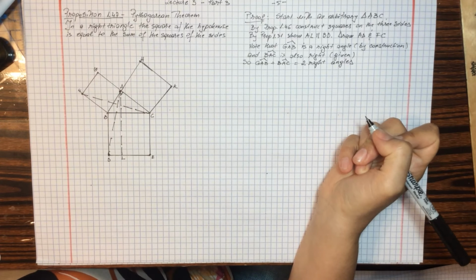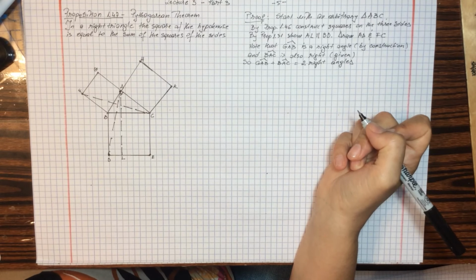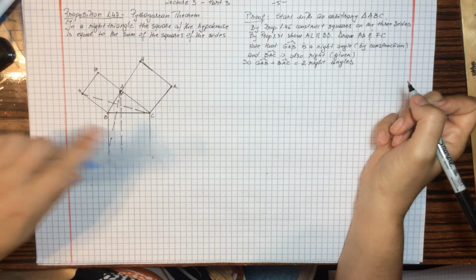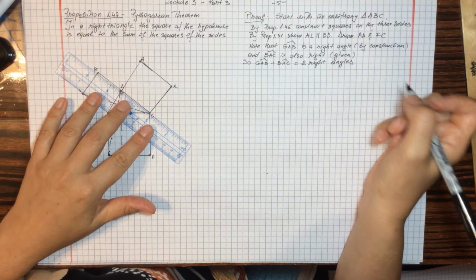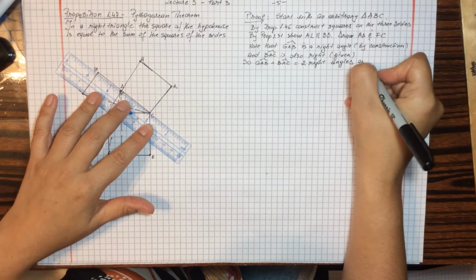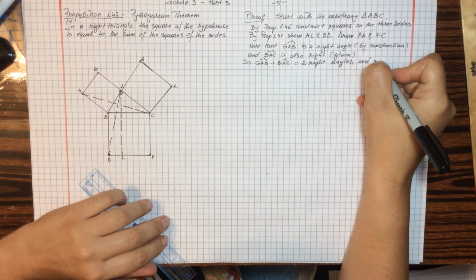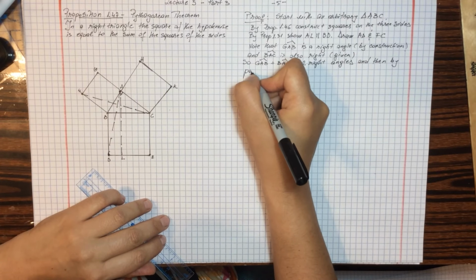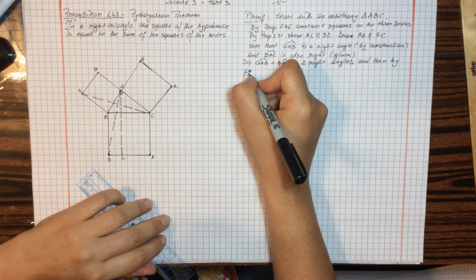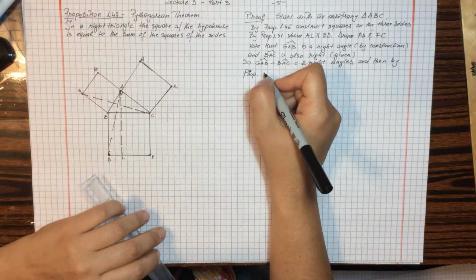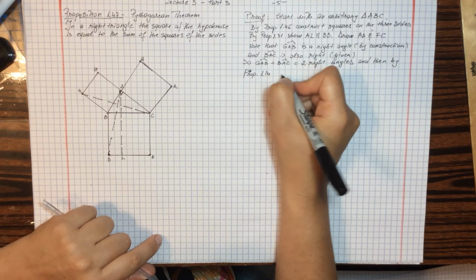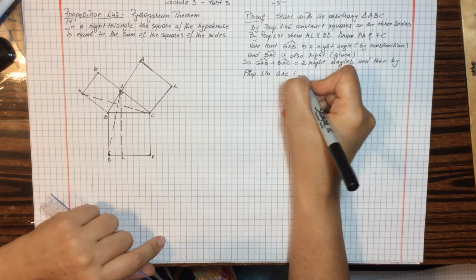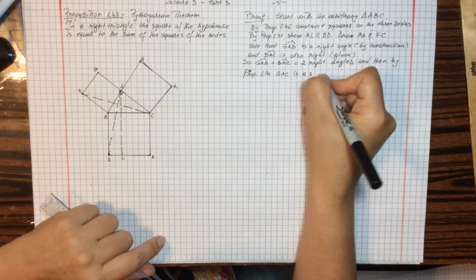And by proposition 114, this means that the line GAC is a straight line.